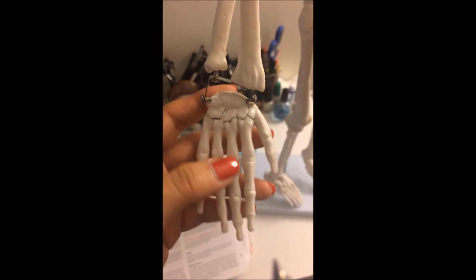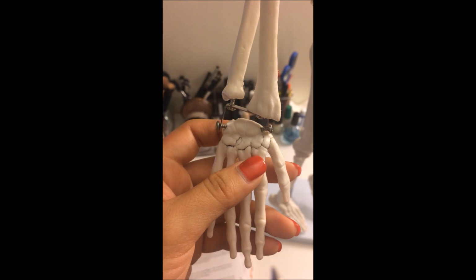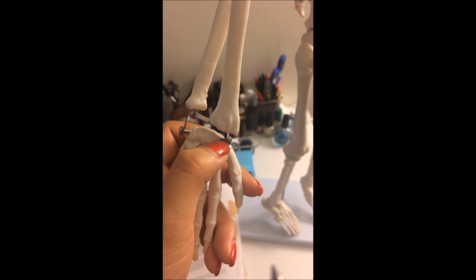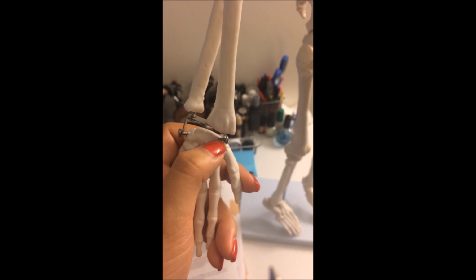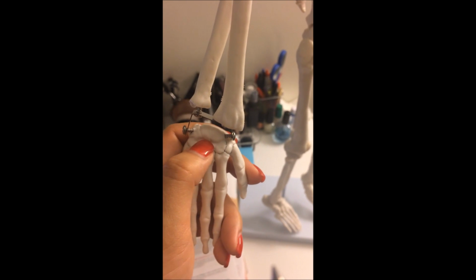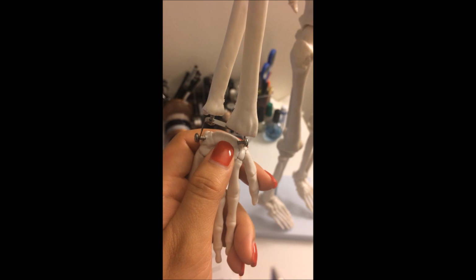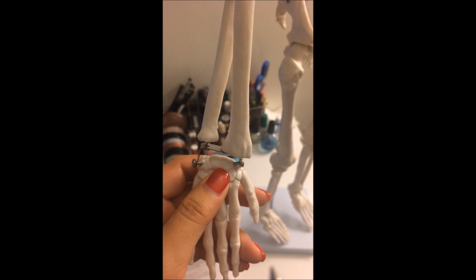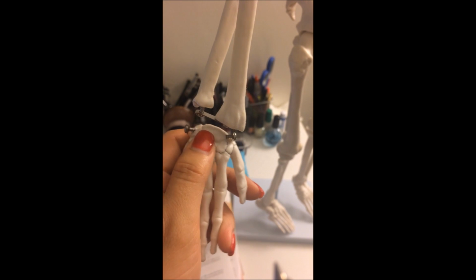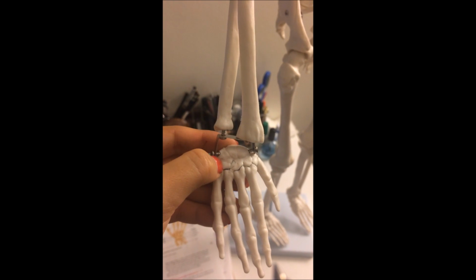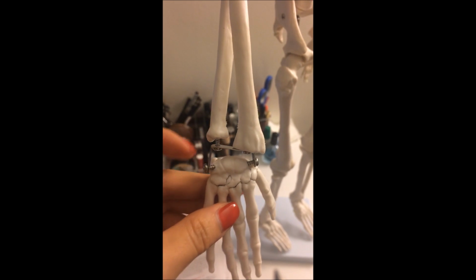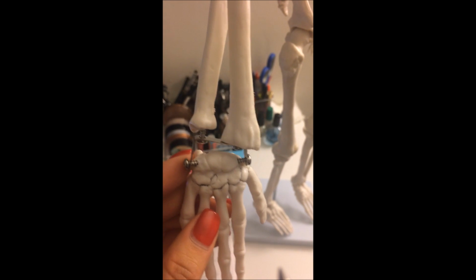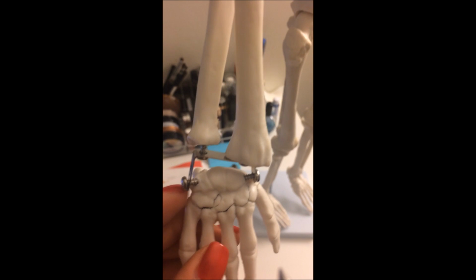Now we're going to focus on the carpus, and the carpus includes the scaphoid over here, and then we have the lunate, and that would be this in the middle, followed by the triquetrum, and that is this over here. There's a small portion over here of bone, and then we have the pisiform, and this is right here on the outskirts.